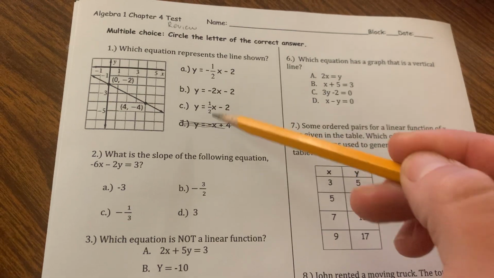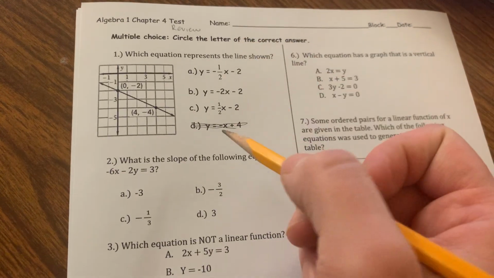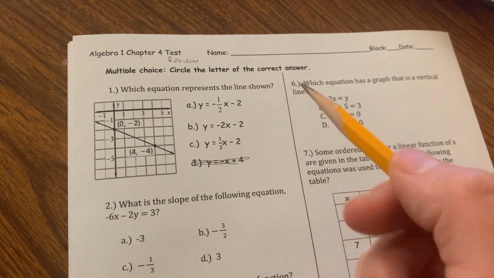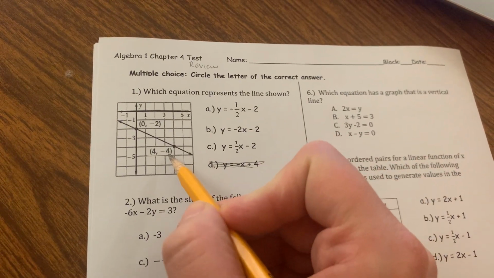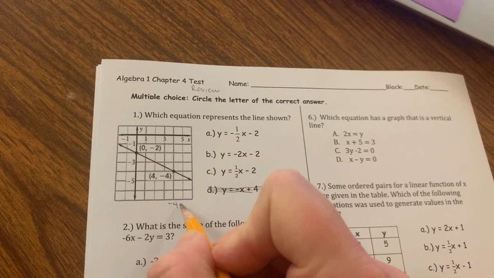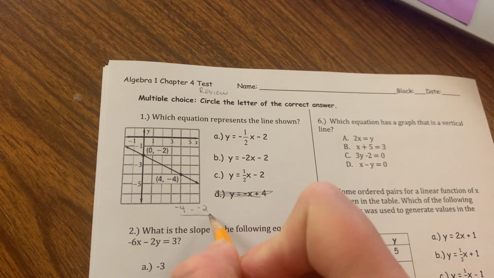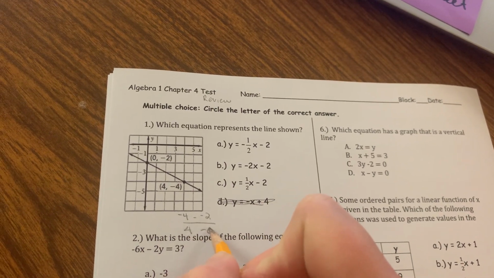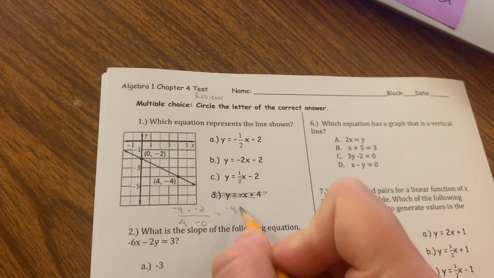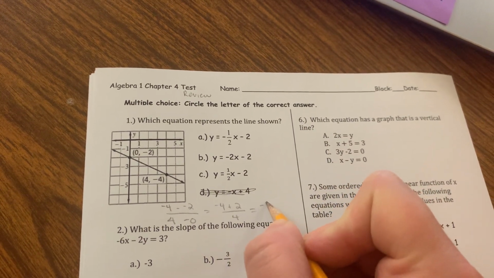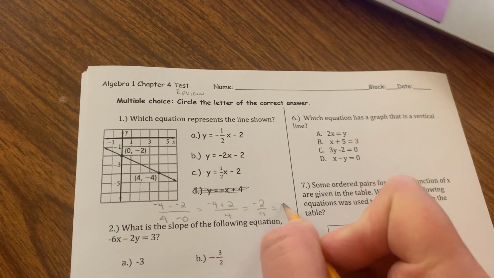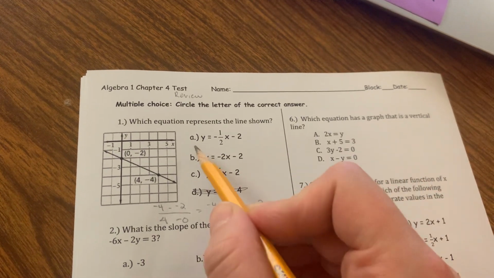Since I can see all the slopes are different, whatever that slope is, it's going to be A, B, or C. So y2 minus y1 over x2 minus x1 is -4 plus 2 over 4, which is -2 over 4, which is -1/2. So your answer is A.